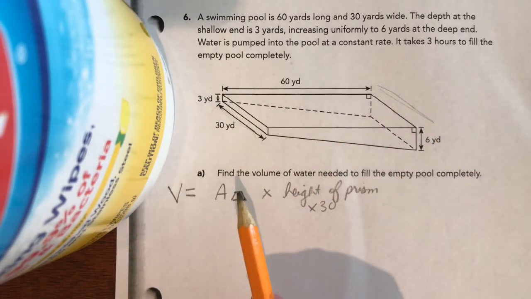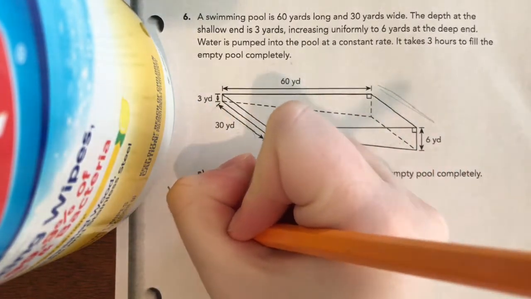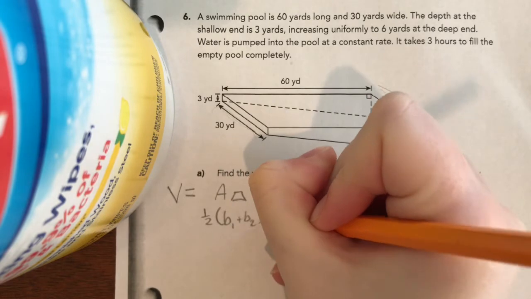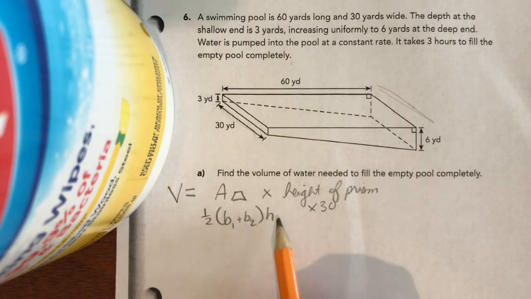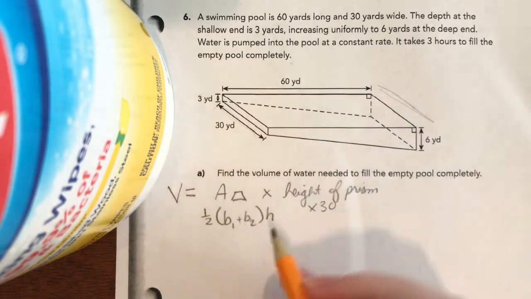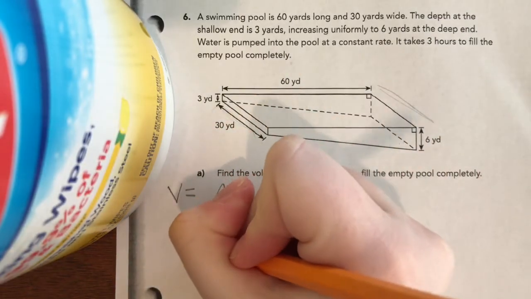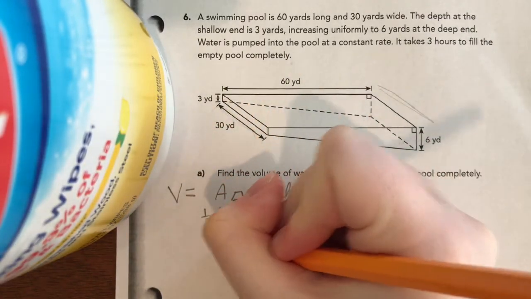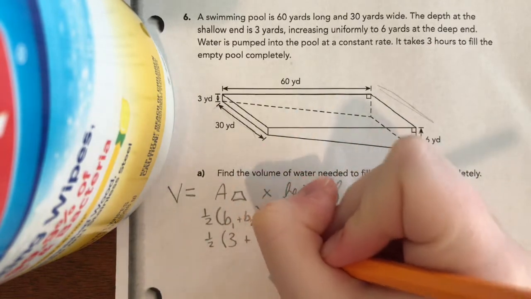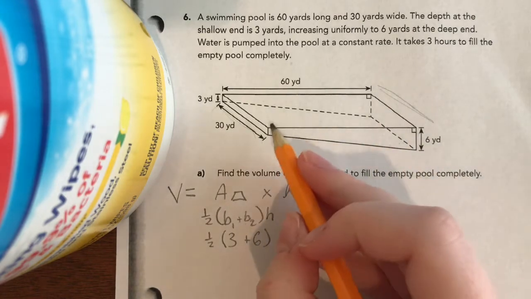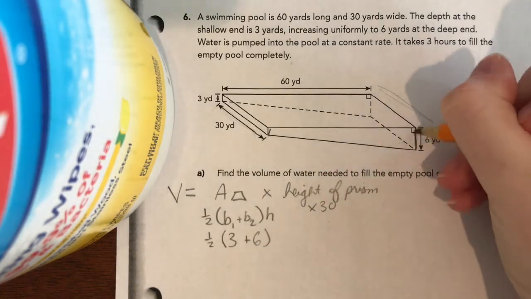And the formula for area of a trapezoid is, hopefully you're remembering, 1/2 times, parentheses, base 1 plus base 2, times the height, or base 1 plus base 2 times h over 2. Either one works. Dividing by 2 is the same as multiplying times 1/2. And we're going to multiply that at the end by 30, so we're just going to keep bringing this down. All right, so our 1/2 stays the same. Our base 1 is 3 yards. Our base 2 is 6 yards. Just because they're small numbers doesn't mean they're not there. This is one base, and this is another.